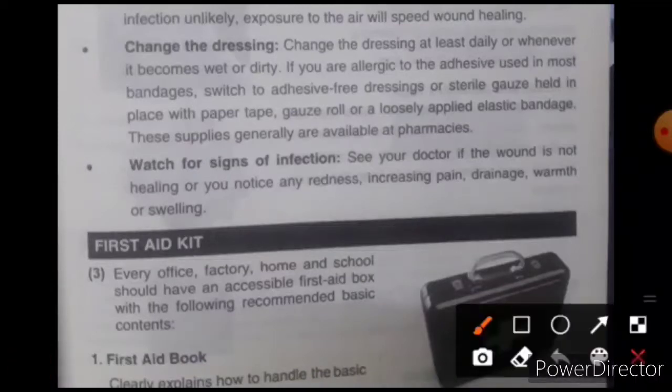Okay, change the dressing at least daily. Now this is an important point. How much? At least daily, or whenever it becomes wet or dry, dirty. ये दो points हैं. If you are allergic to adhesive tape, adhesive tape means sticky tapes, used in most bandages. कुछ bandages है कि जिसमें stickiness होती है, जिससे वो stick होता है. तो switch to adhesive free dressing. तो आप simple bandages भी use कर सकते हैं.